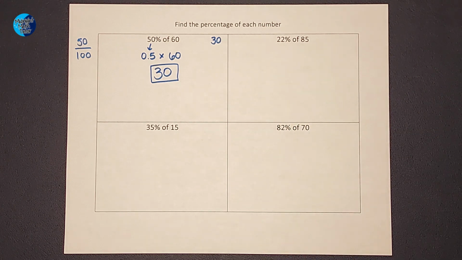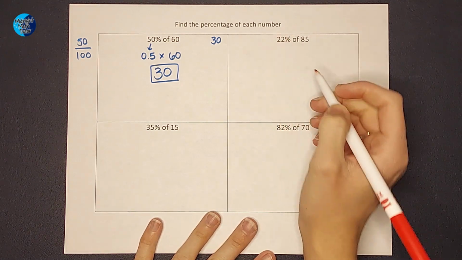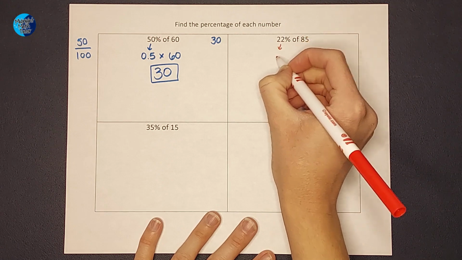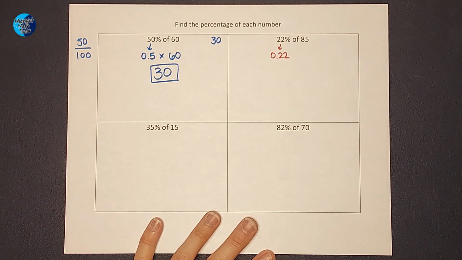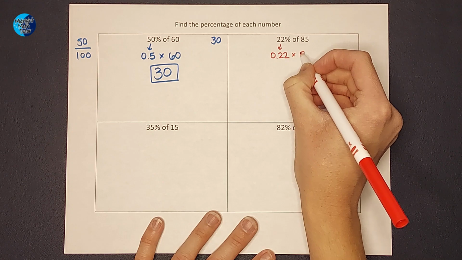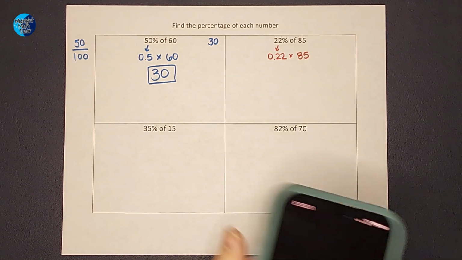All right, we probably know 50% is half, but 22%, I definitely can't do that off the top of my head. So again, we are going to change this percentage into a decimal. So moving it over twice, we get 0.22. And then we are going to multiply that by the number I want to know 22% of. So I'm going to multiply it by 85.